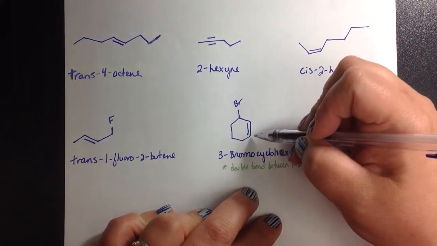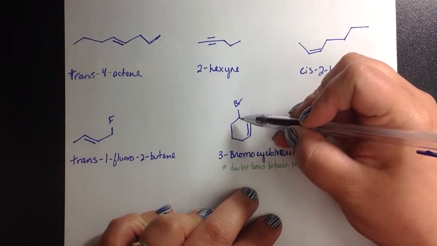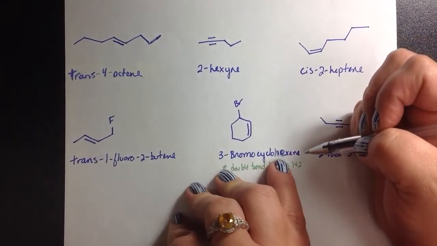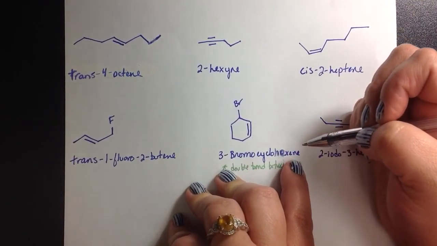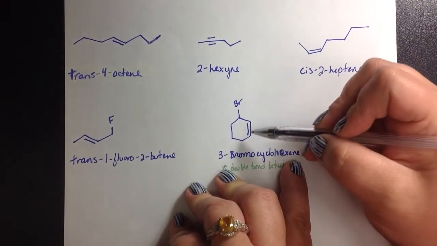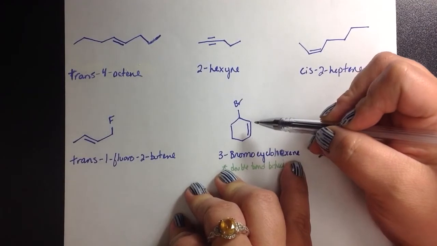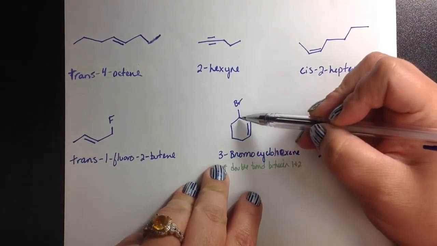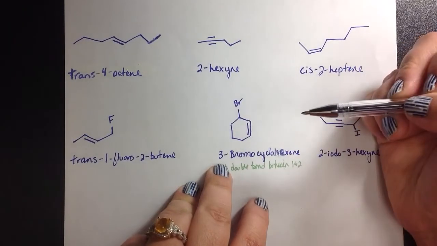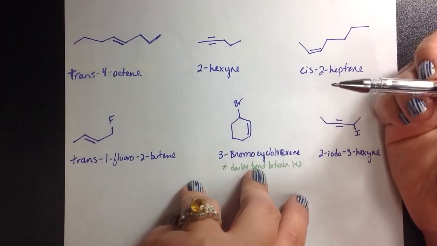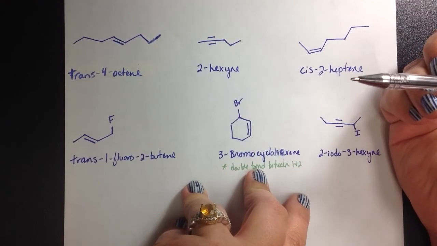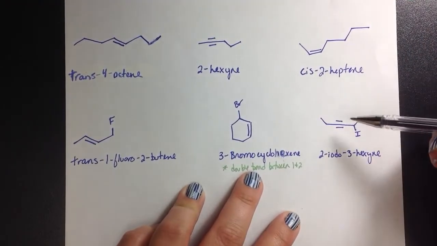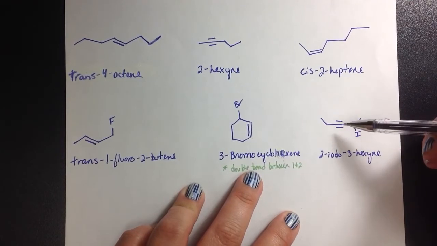So we're actually going to go ahead and say this is 1, 2, 3. Since the ene bond, or the double bond, is assumed to be between the first and the second carbon in that ring, we don't need to designate that, but you're welcome to. So this would simply be 1, 2, 3 was where the bromine is located. So it's 3-bromocyclohexene.